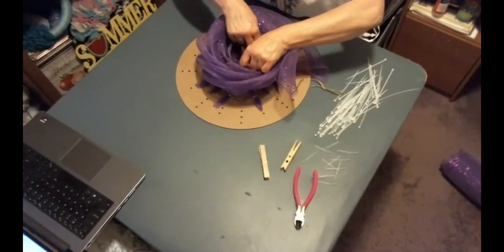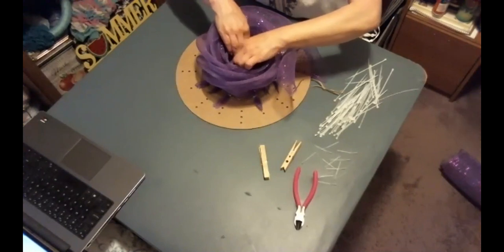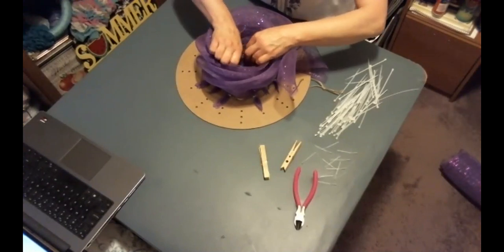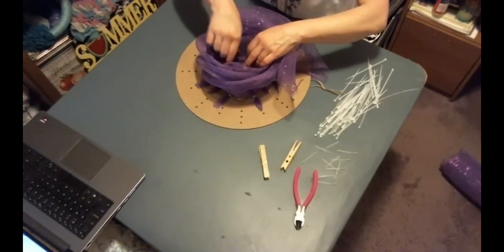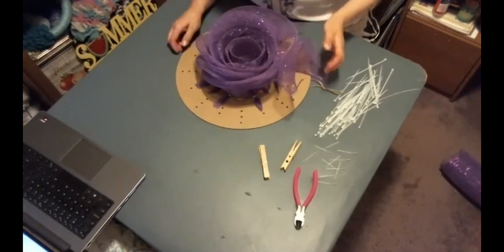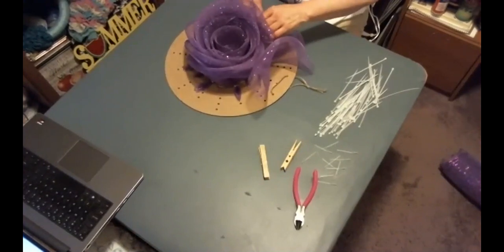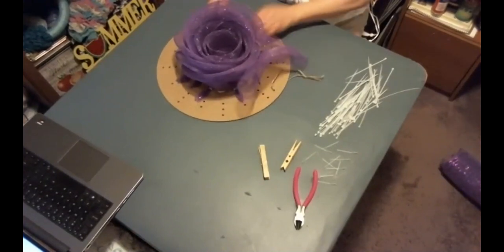My center doesn't want to stay rolled up here. My center's starting to bug me. I probably should have wrapped it a little bit tighter, but that's okay. Let me just keep doing my outside here. We'll worry about the center later.